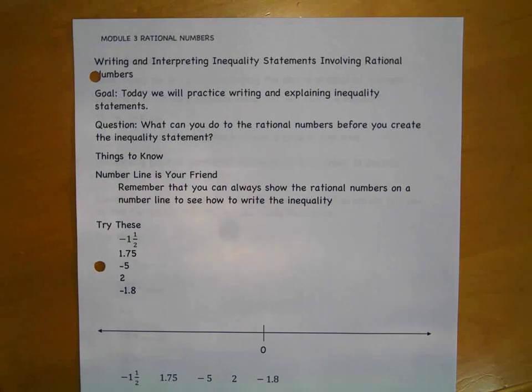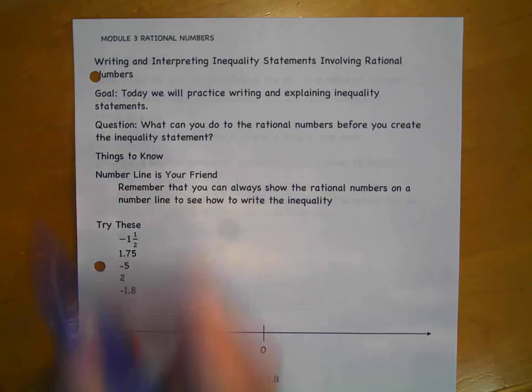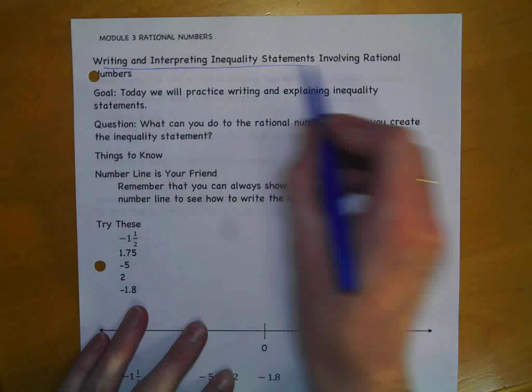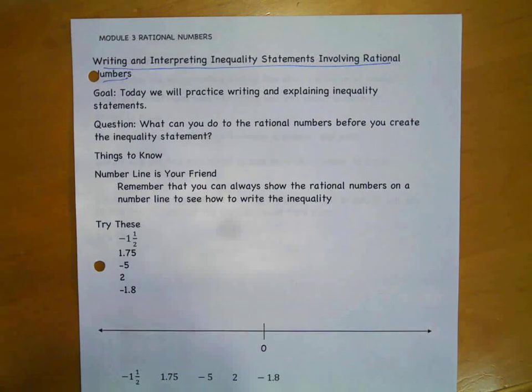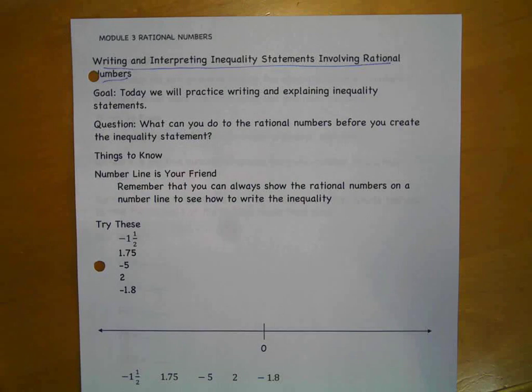This is Lesson 6, and it is called Writing and Interpreting Inequality Statements Involving Rational Numbers. Our goal for today: we will practice writing and explaining inequality statements. The question that I'm going to ask you is, what can you do to a rational number before you create an inequality statement? All right, some things to know.